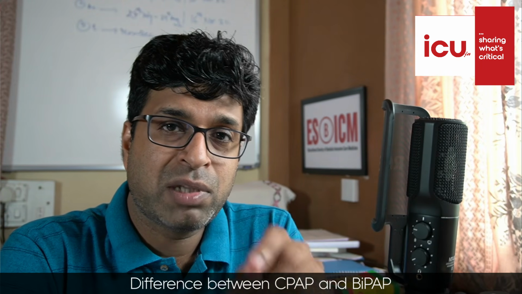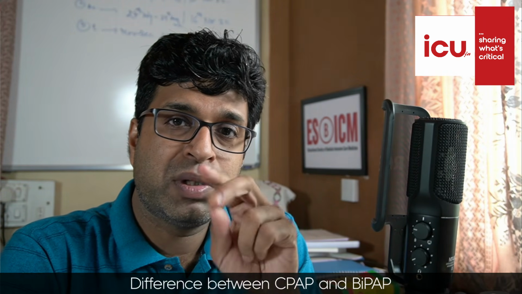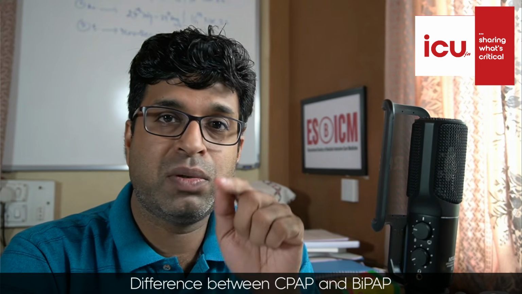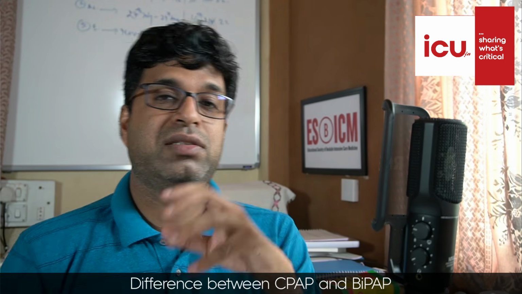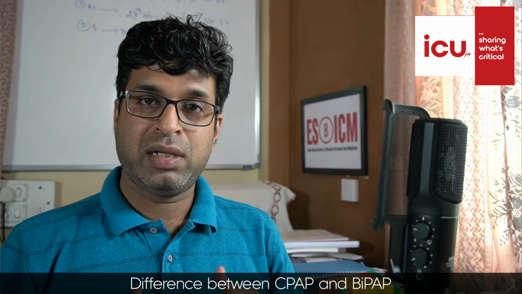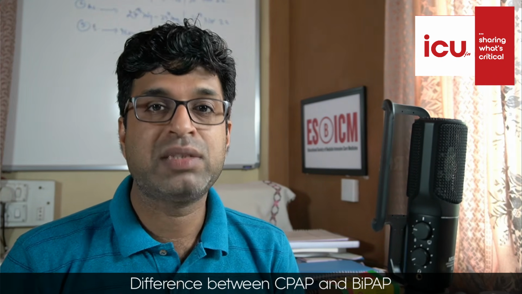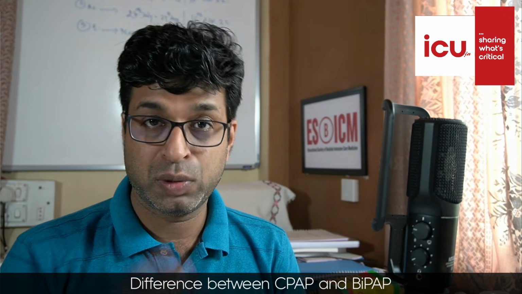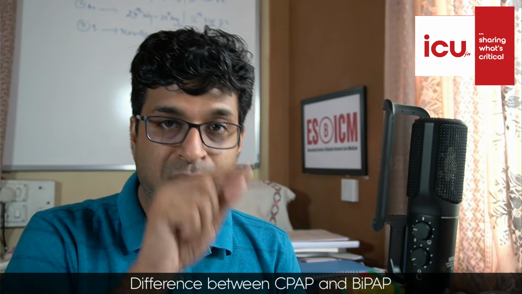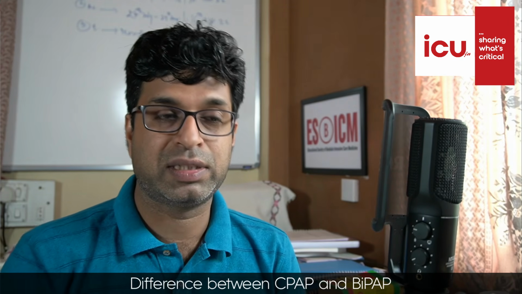Before jumping into CPAP and BiPAP, you need to understand two major concepts. One is your respiratory cycle, the other is the difference between oxygenation and ventilation. Your respiratory cycle consists of two phases. One is your inspiratory phase and the other one is exhalation, meaning the expiratory phase. In the inspiratory phase you need to inflate the lung, and in the expiratory phase we need to deflate the lung. So a complete respiratory cycle consists of two phases.